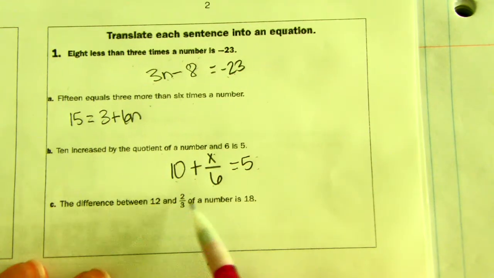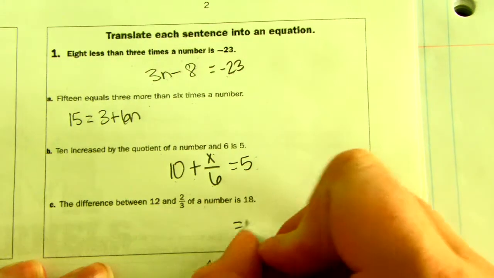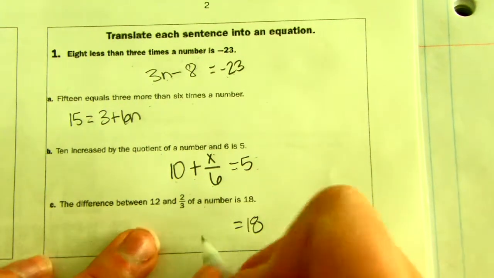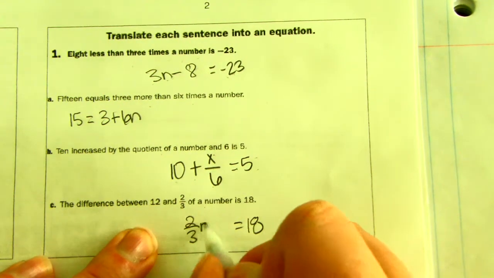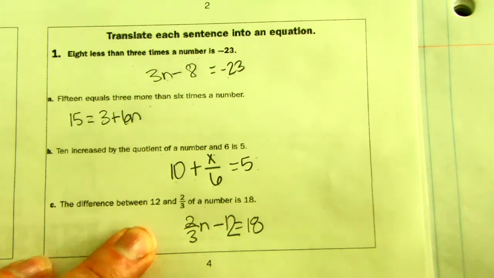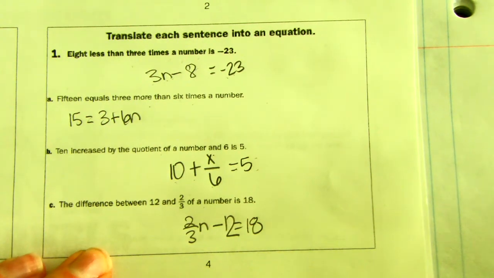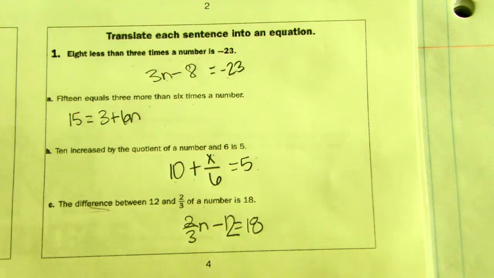The difference between 12 and 2/3 of a number is 18. That helps. The difference between 12 and 2/3 of a number. So 2/3 of a number minus 12 is 18. So that one's kind of tricky because it's backwards, kind of flip-flops there. So just be careful when you're reading difference.